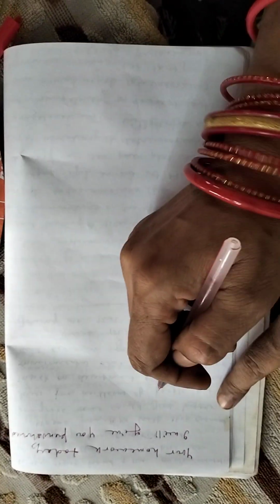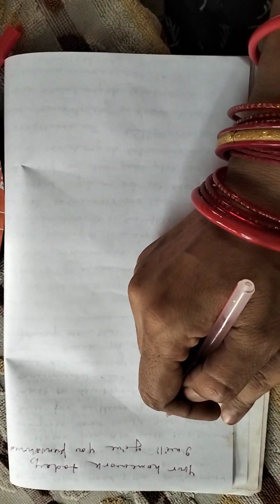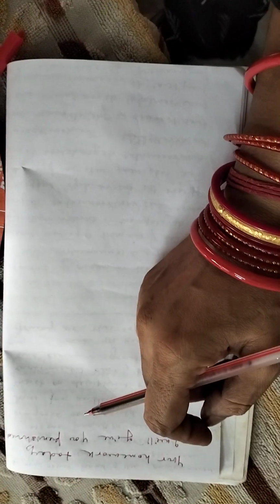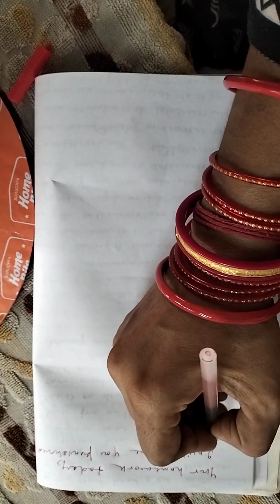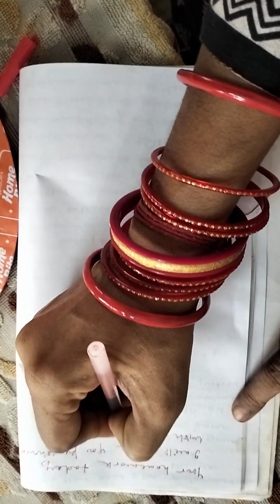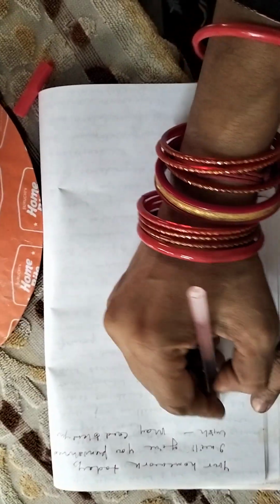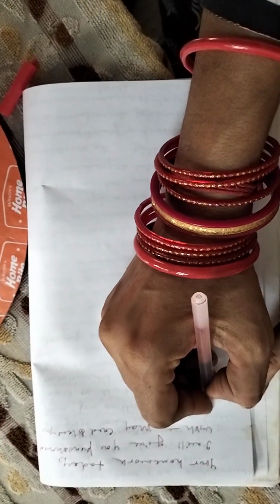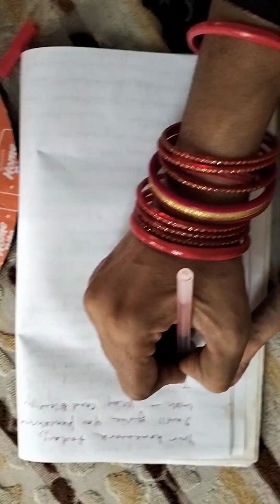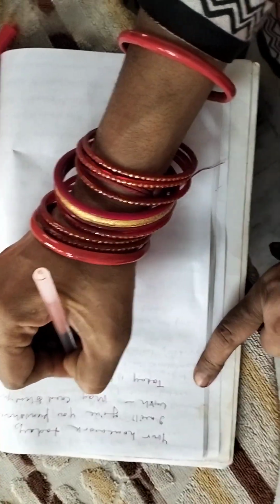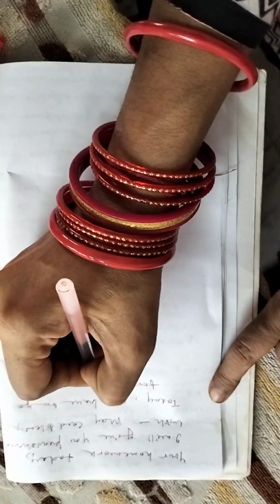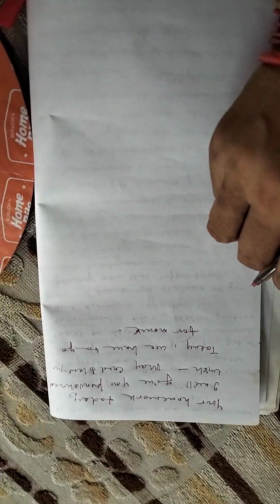Similarly, command: sit down, stand up. Another, wish: may God bless you. Understood? Suggestion: it is Sunday today, today we have to go for a movie. So these are the sentences coming under the imperative sentence.